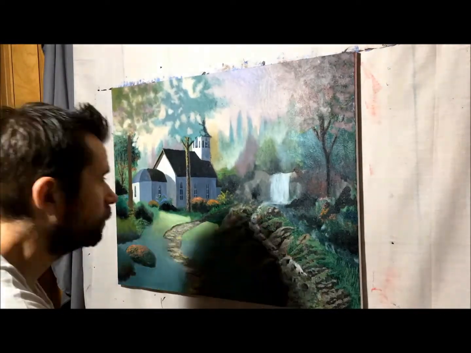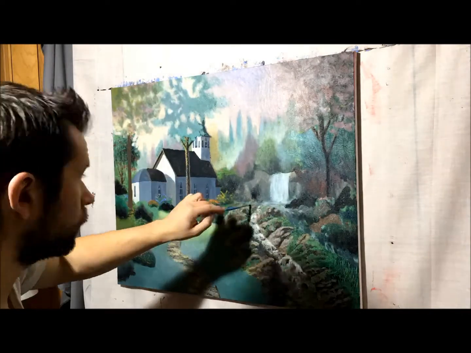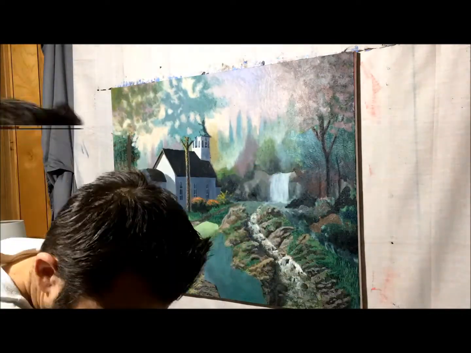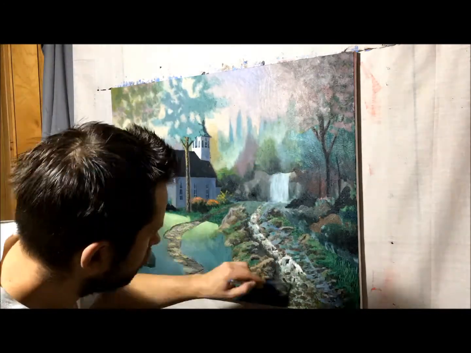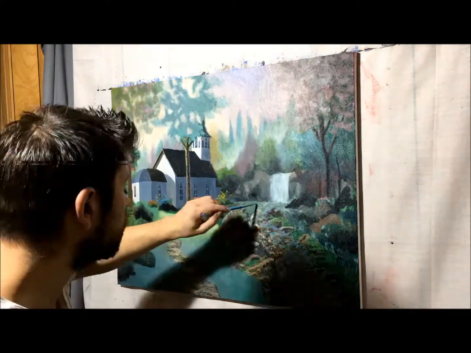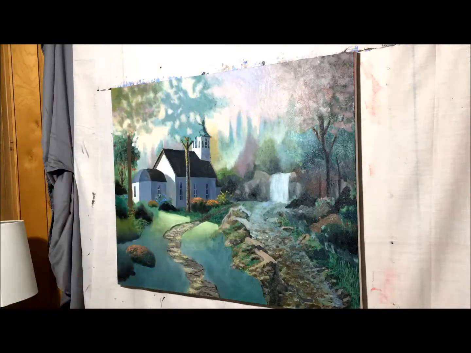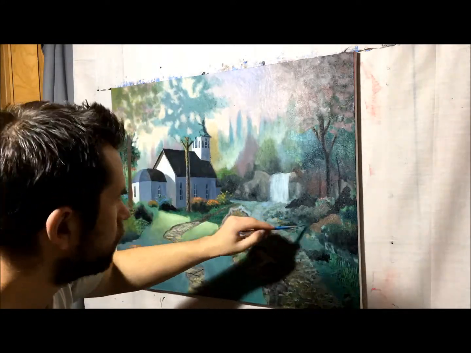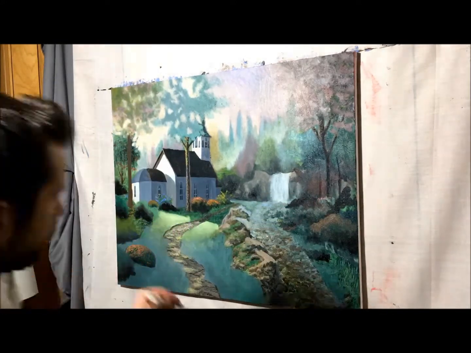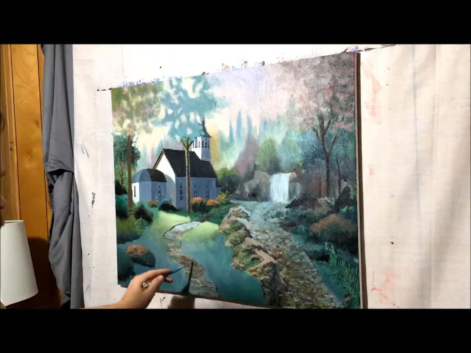I'll be talking about gradients. I'll be talking about the layering of colors. I'll be talking about shadows and refining all the basic elements of it. So I hope that you all stick with me for the entire length of this video, because I'll be sharing a lot of in-depth information during this time-lapse video.